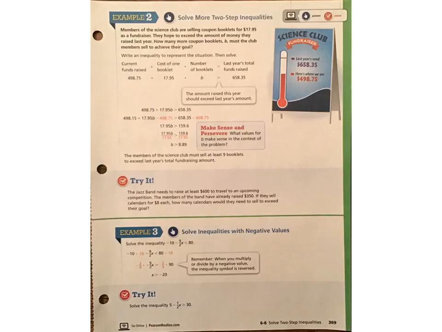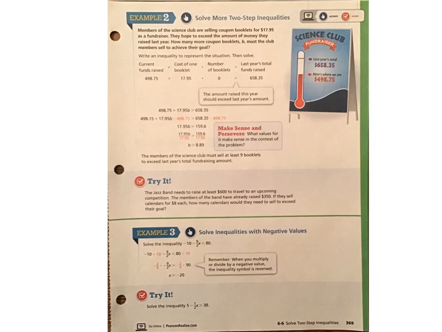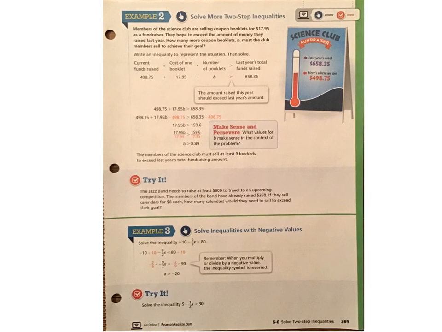Now let's take a look at example 2. Members of the Science Club are selling coupon booklets for $17.95 as a fundraiser. They hope to exceed the amount of money they raised last year. How many more coupon booklets, B, must the club members sell to achieve their goal?